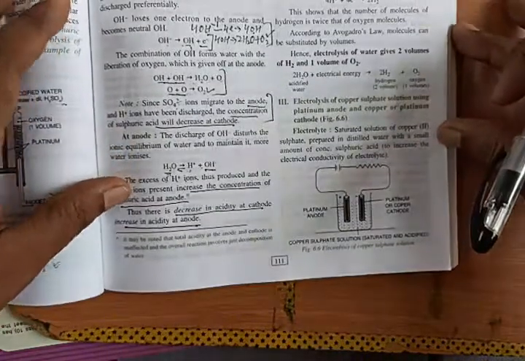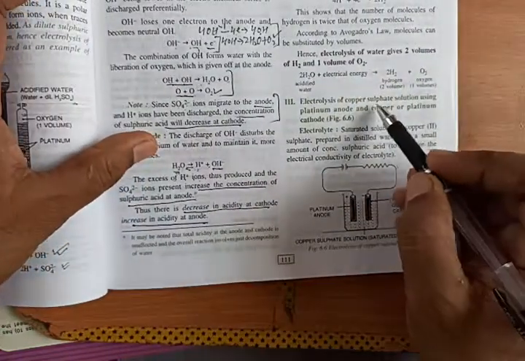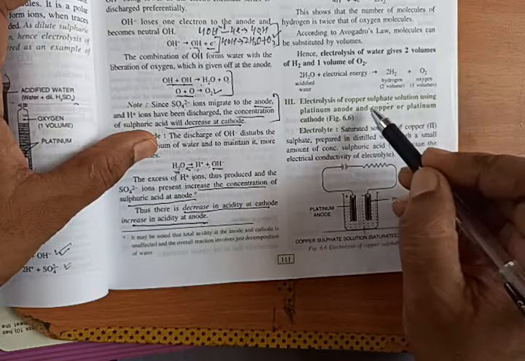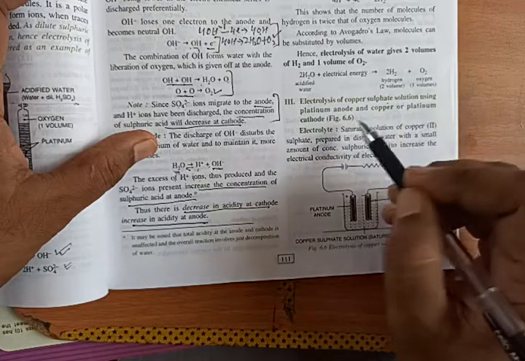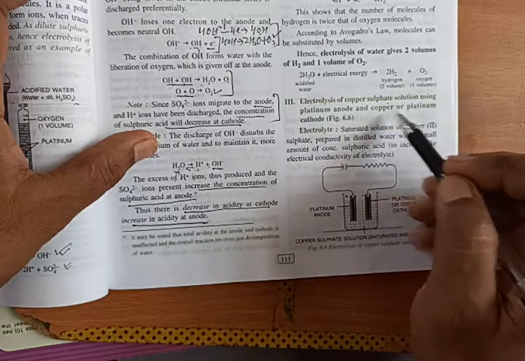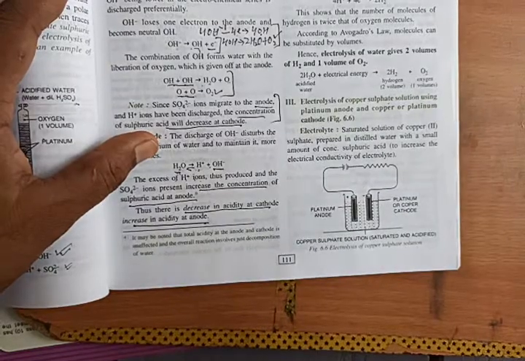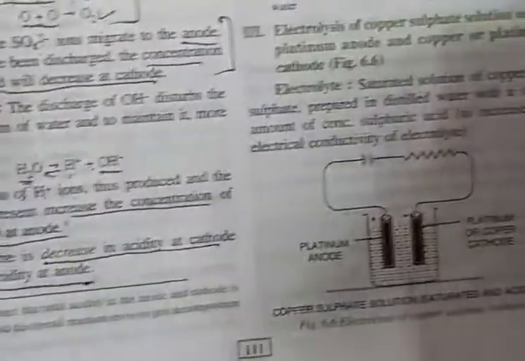Students, electrolysis of copper sulphate, third part on page 111. Electrolysis of copper sulphate solution using platinum anode and copper or platinum cathode. Right? Now we will discuss this part.